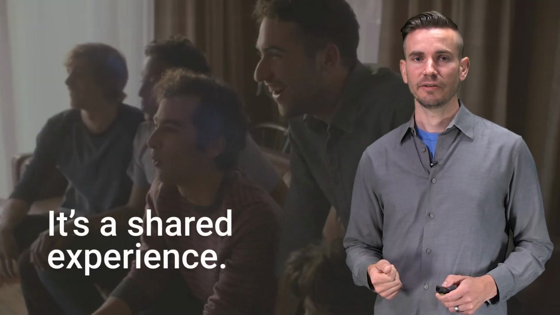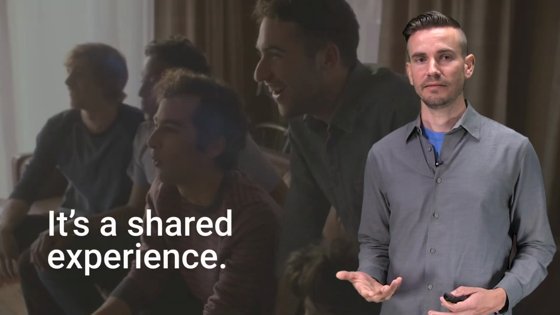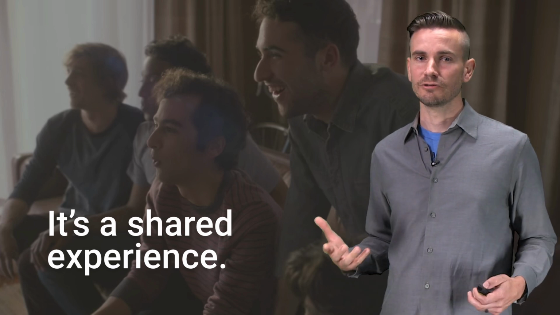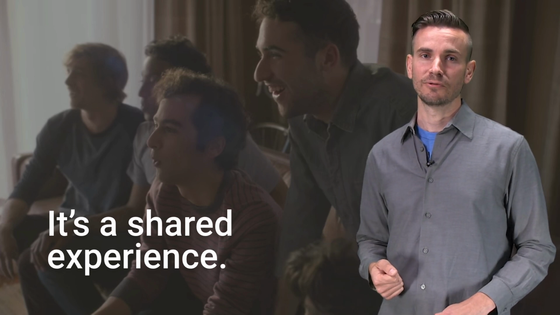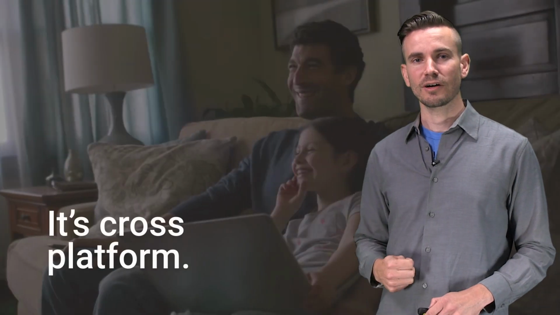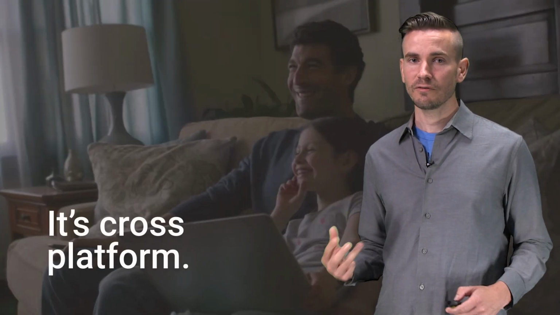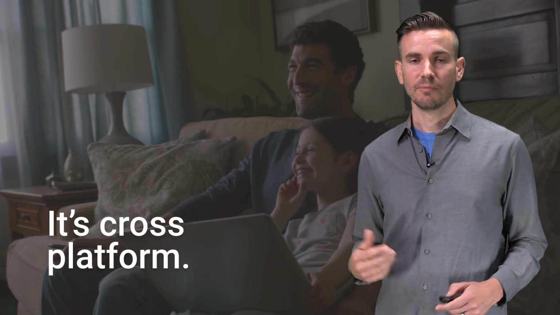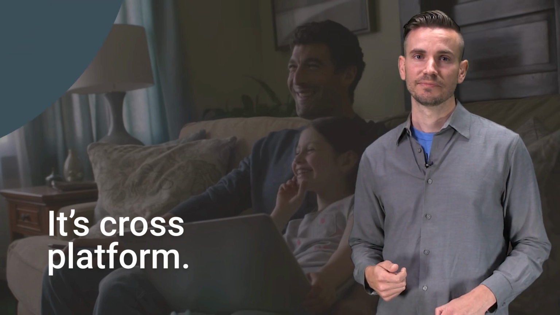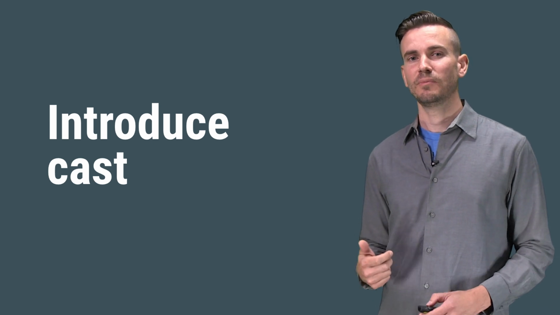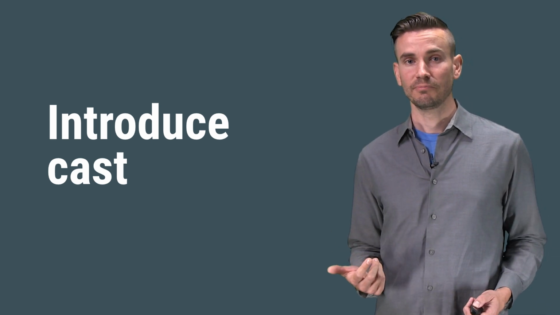Second, it's a shared experience. When your app's casting, expect that others are in the room. Some will be watching, some will contribute, and some will need to take control. The third is that it's cross-platform. The living room has many devices in it, and the more devices that can control your Cast, the more seamless it will feel.